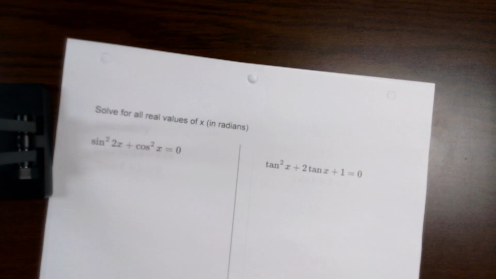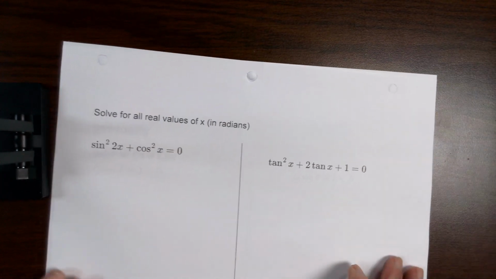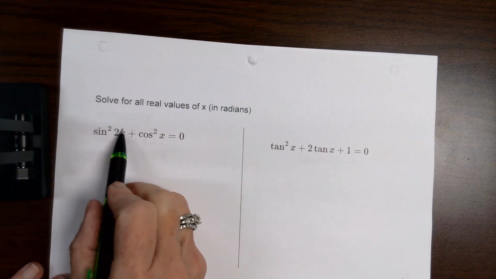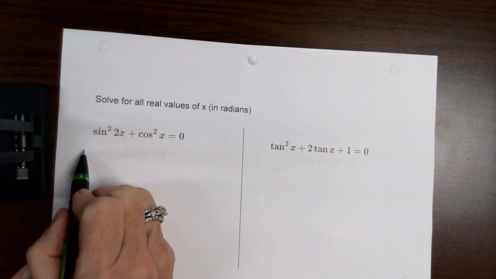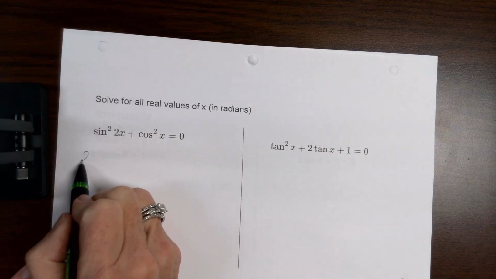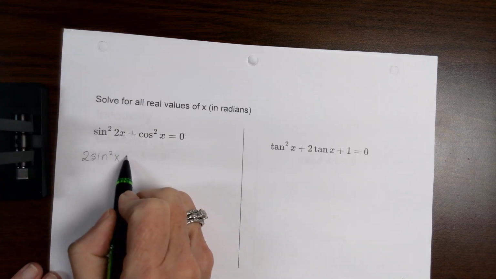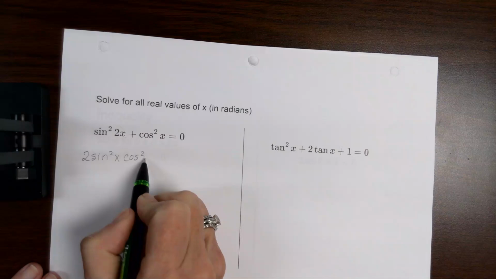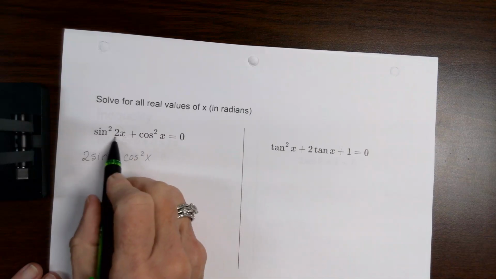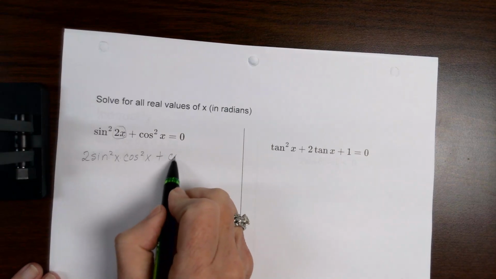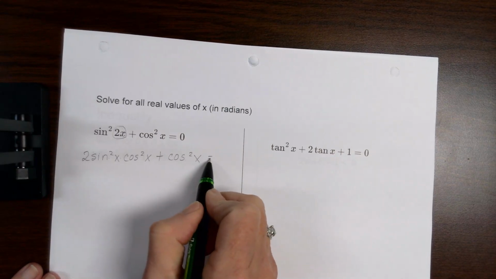Okay, now this is one where you have to come up with the equation, because it says solve for all real values of x. So this one's a little bit different. This is a 2x, so I'm going to change this to 2 times the sine squared x minus cosine squared x. That's an identity here of the double angle, plus the cosine squared x is equal to 0.